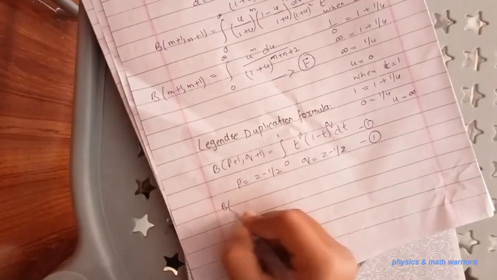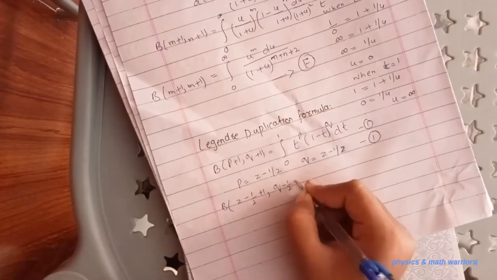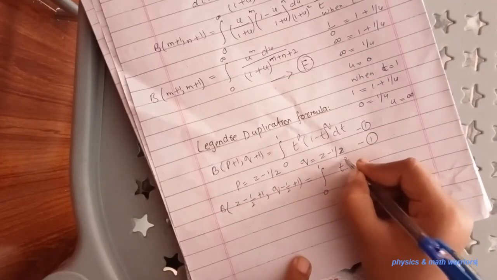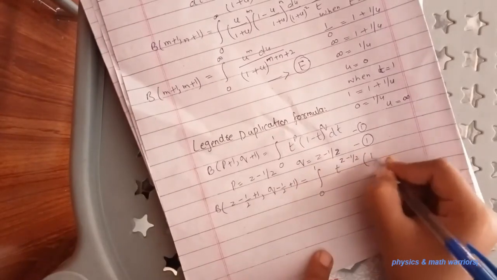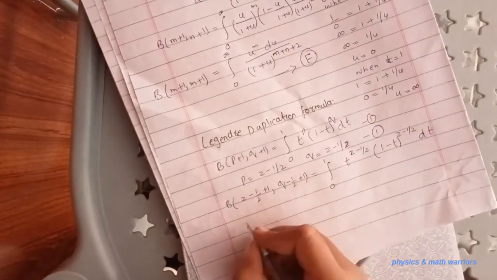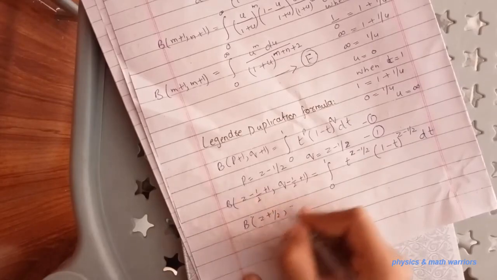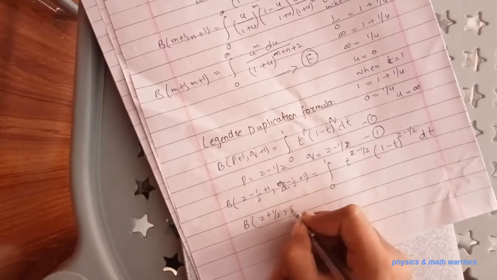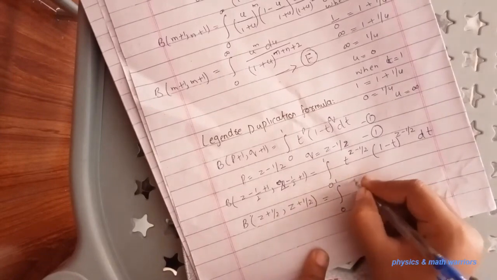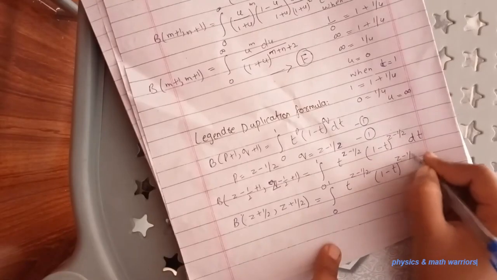So this becomes beta((z minus 1)/2 plus 1, (z minus 1)/2 plus 1) is equal to integral 0 to 1 t to the power (z minus 1)/2 (1 minus t) raised to power (z minus 1)/2 dt, and this term is equal to beta((z plus 1)/2, (z plus 1)/2), equation 2.